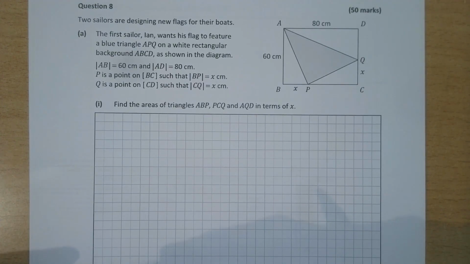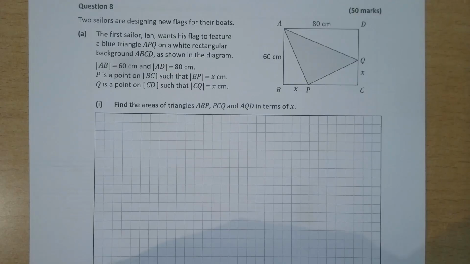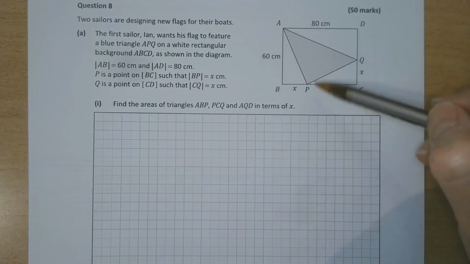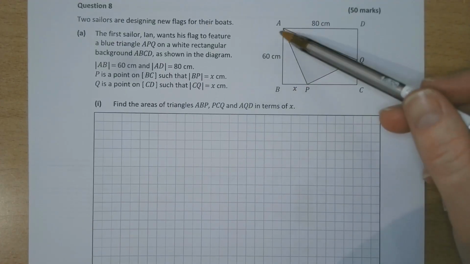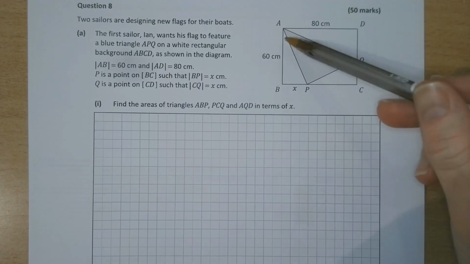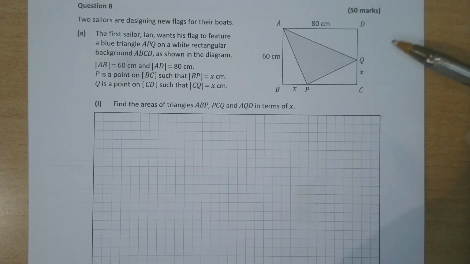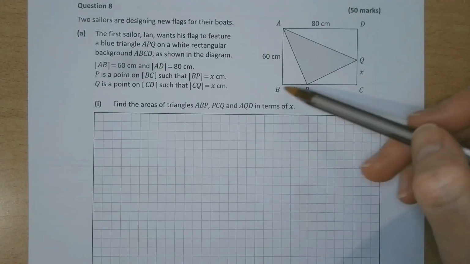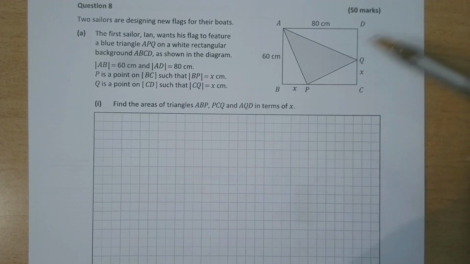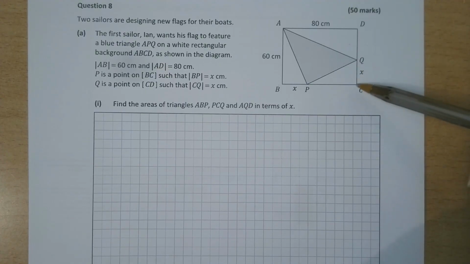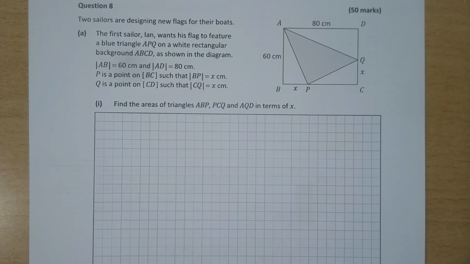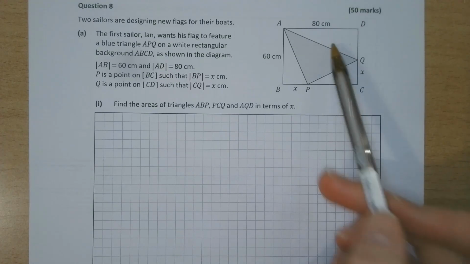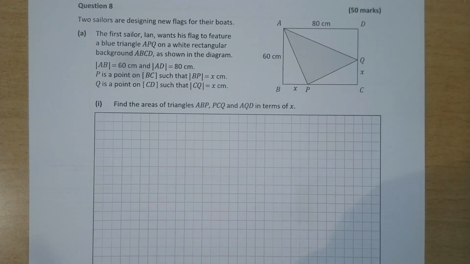Question 8, we're told that two sailors are designing new flags for their boats. So part A here, the first sailor Ian wants his flag to feature a blue triangle, APQ, on a white rectangle background of ABCD, and we can see it on the right hand side here. AB is equal to 60, AD is equal to 80 centimeters, P is a point on BC such that BP is equal to 8 centimeters, and Q is a point on CD such that QC is equal to X centimeters as well. And we're asked to find the areas of the 3 triangles that are not shaded in terms of X.